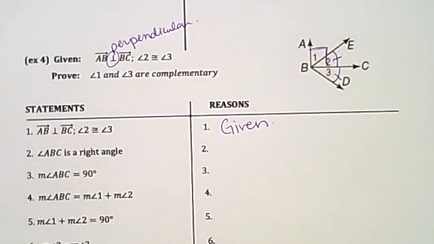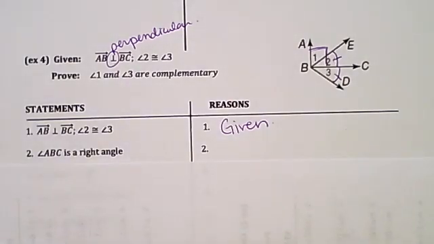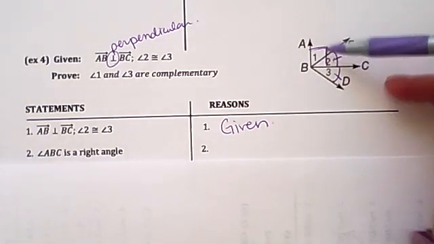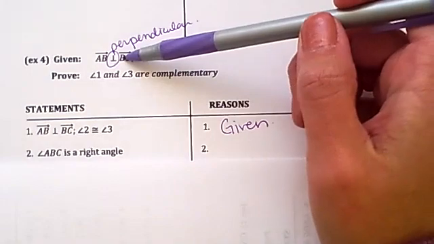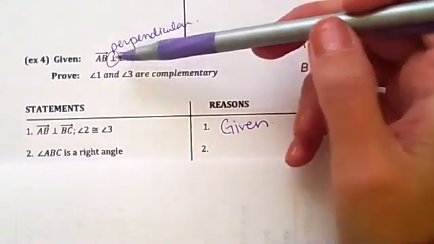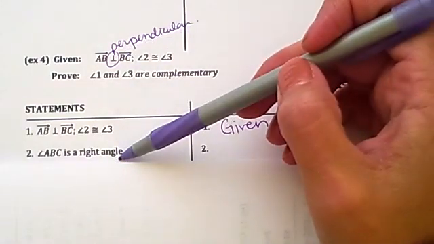All right, so step 2 says angle ABC is a right angle. Remember too that this bottom stuff isn't really supposed to be here. Based on what we've been told, that AB is perpendicular to BC and 2 is congruent to 3, we're concluding that ABC is a right angle. So you have to ask yourself, how do I know that ABC is a right angle? Well, I was able to mark it based on the fact that these lines are perpendicular. So because the lines are perpendicular, that's how I know that ABC is a right angle.